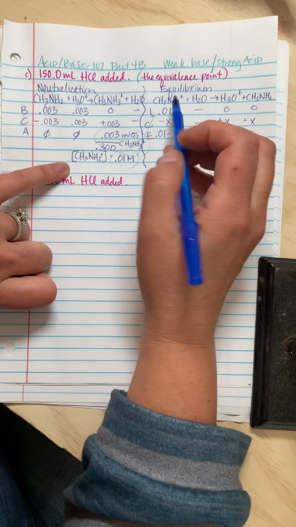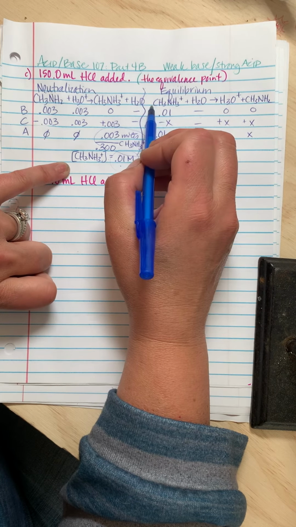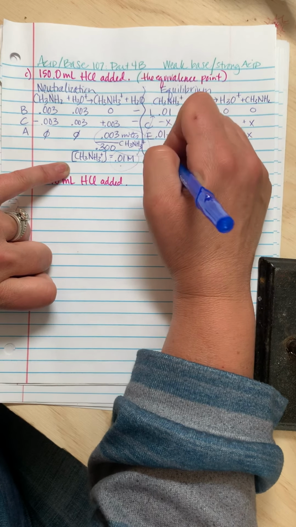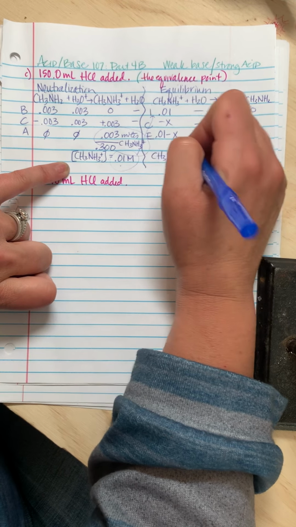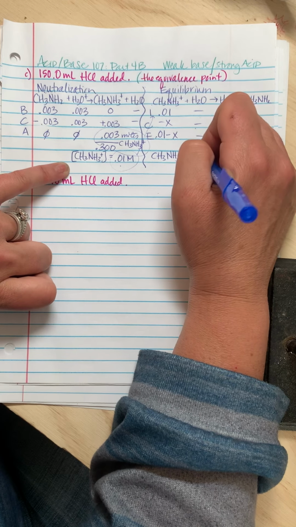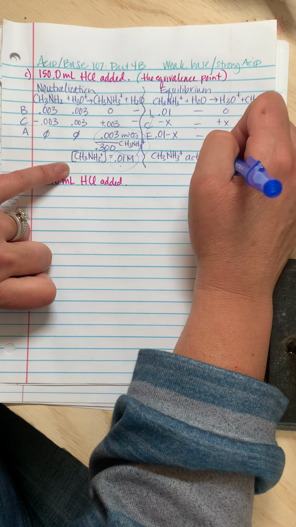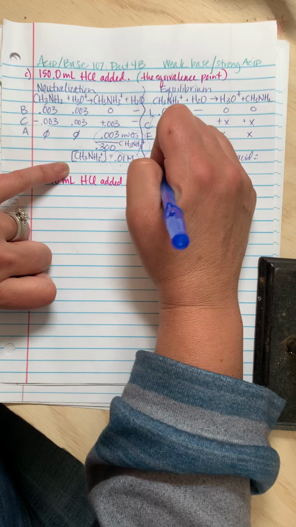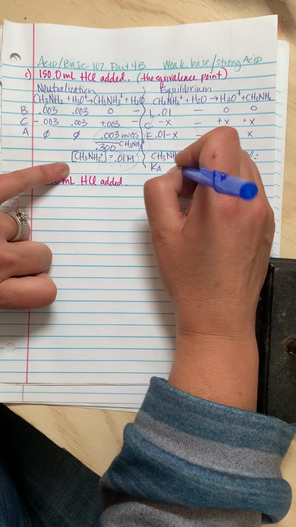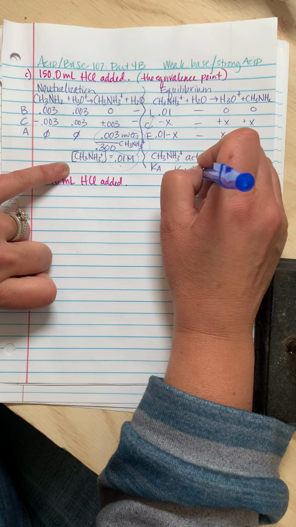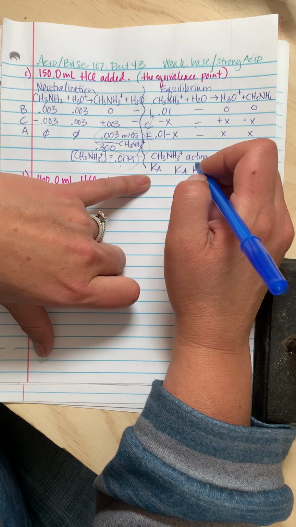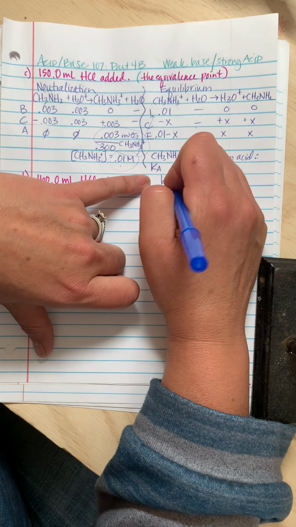Now, what we want to remember is that this is a protonated base, so CH3NH3+ is acting as an acid. Therefore, we need a Ka. We know that Ka times Kb equals Kw, and our Ka is our unknown.